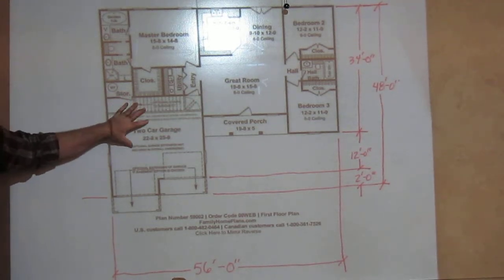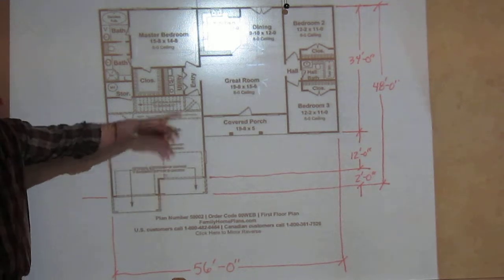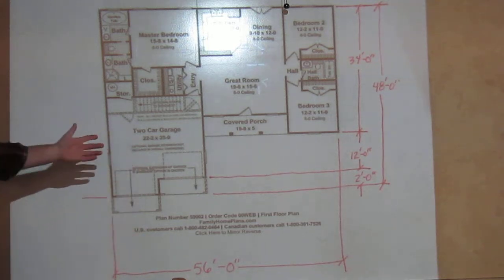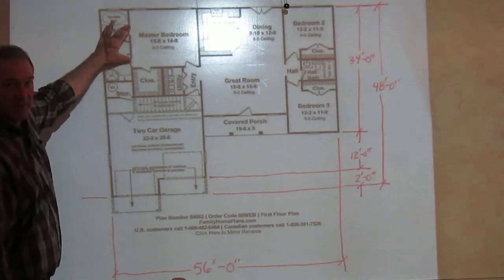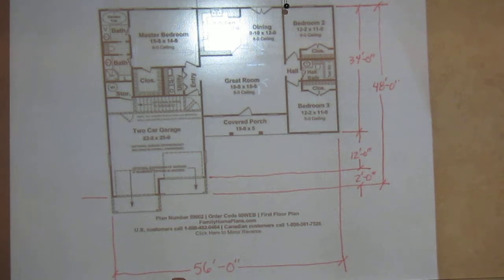Now we're just going to estimate the dimensions for right now, but I threw a few of them on there. So you know your width is 56 feet, your height is 48 feet, etc. We're going to put these walls in too, but we don't have a dimension. You're going to see we're just going to figure those out as we go.